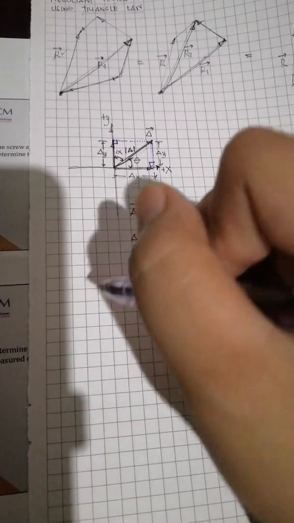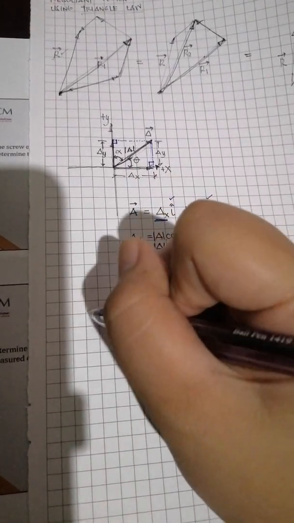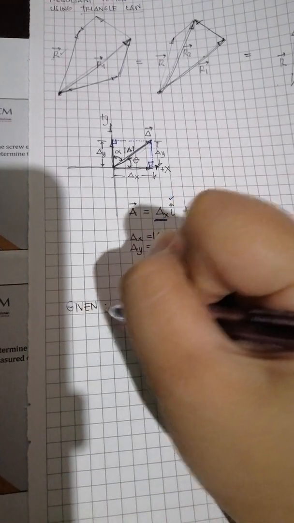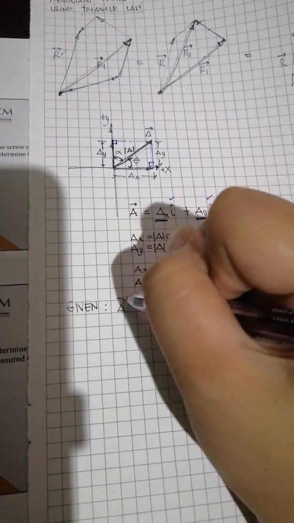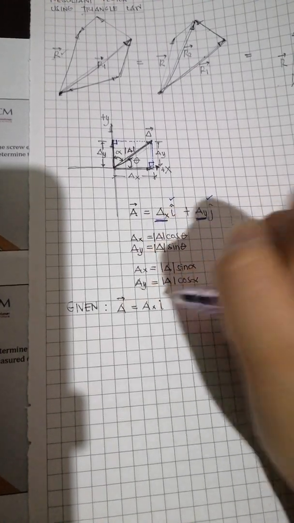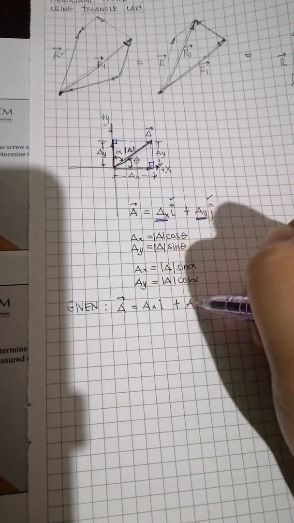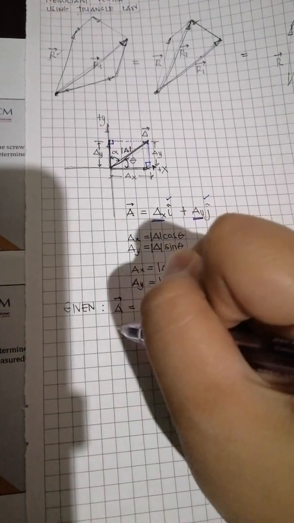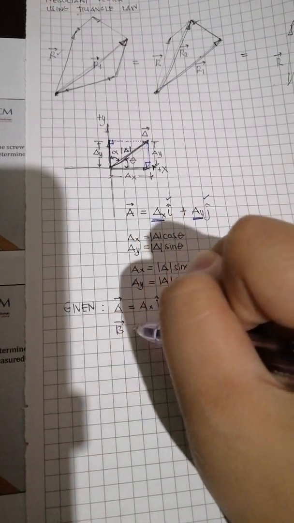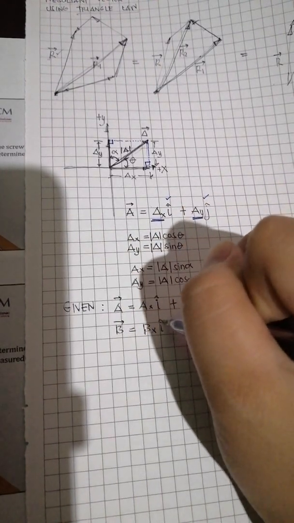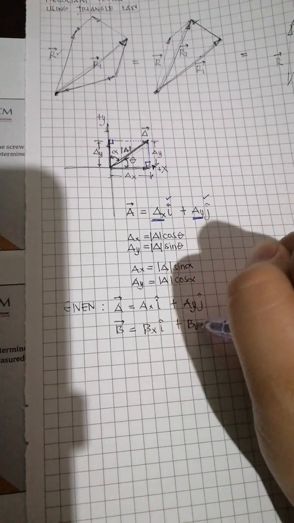So say for example, you have two vectors given: vector A, wherein vector A is ax i plus ay j, and you have vector B equals bx i plus by j hat.